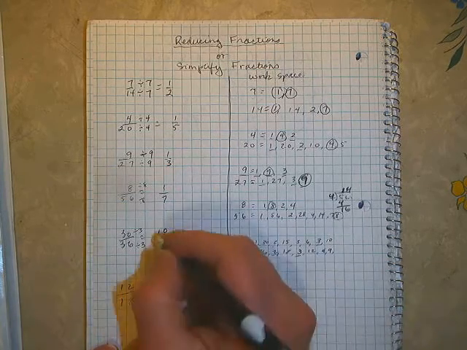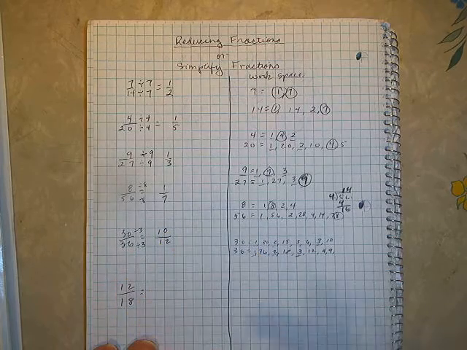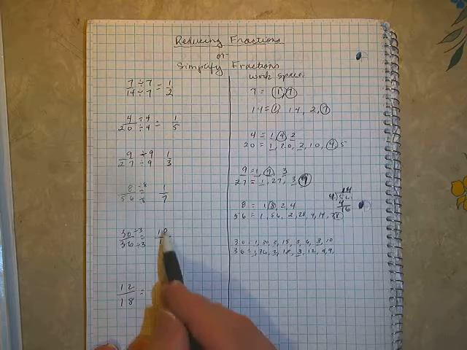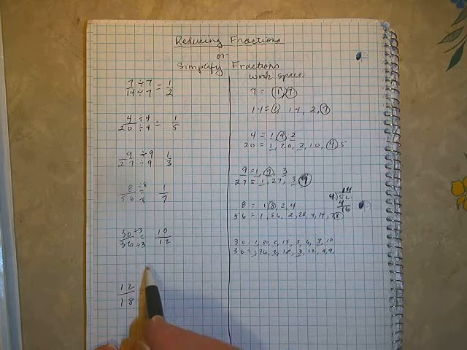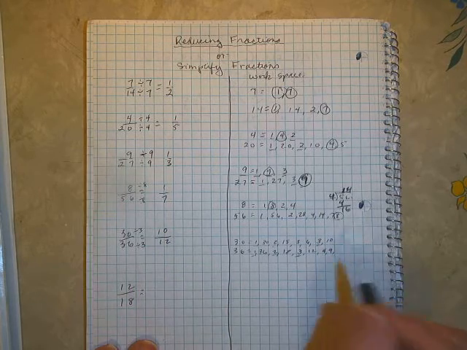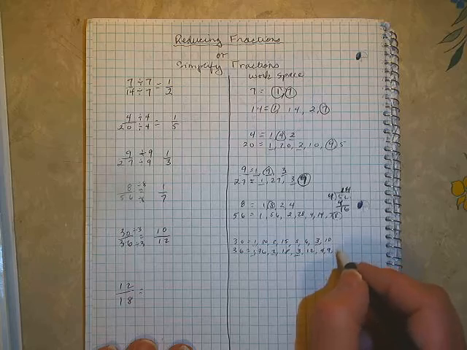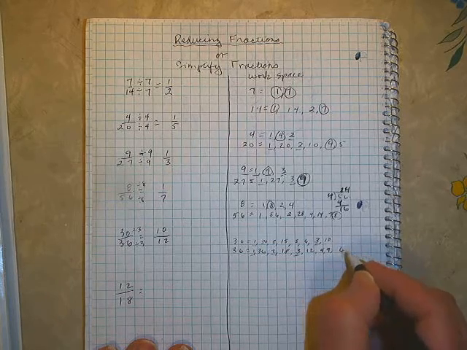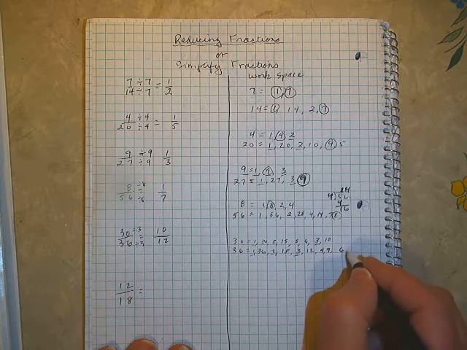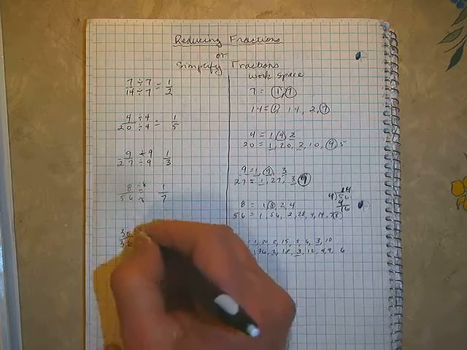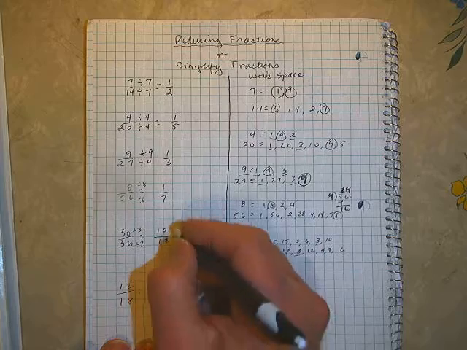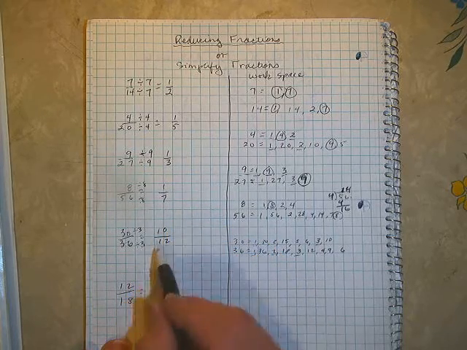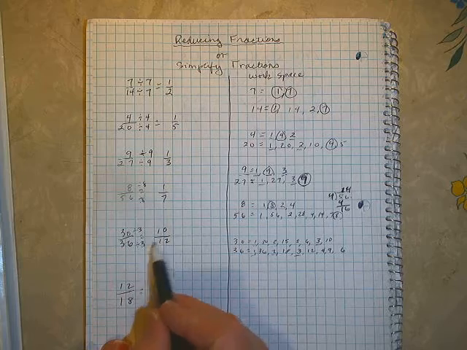10 twelfths. Oh, I'm missing one. I'm noticing that these could be divided some more. I'm missing 6. So 6 times 6 gives us 36. All right. So good thing I caught that. So I know that I've got one more because these are both even.